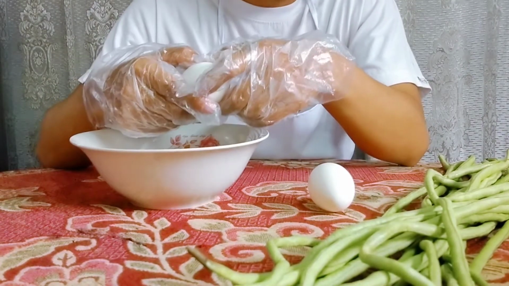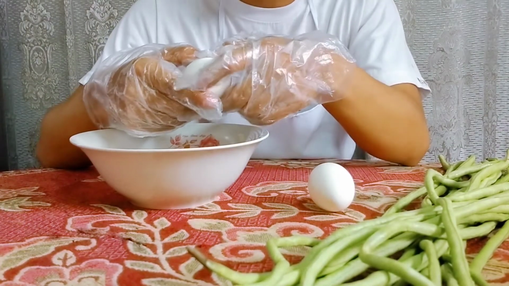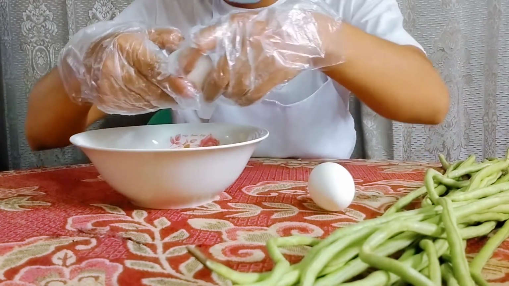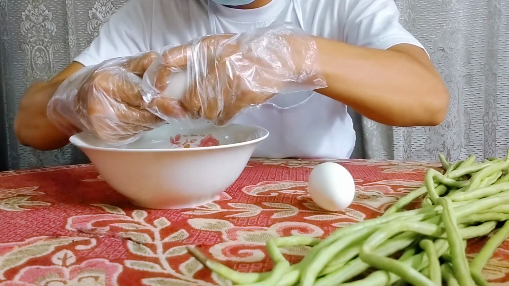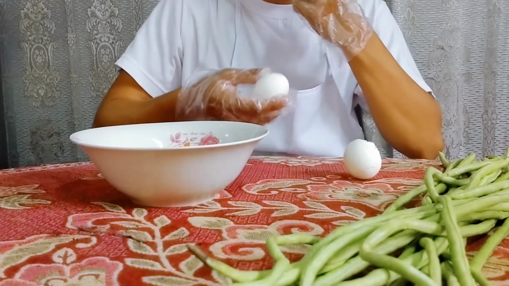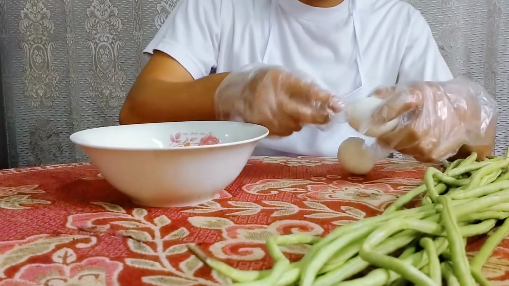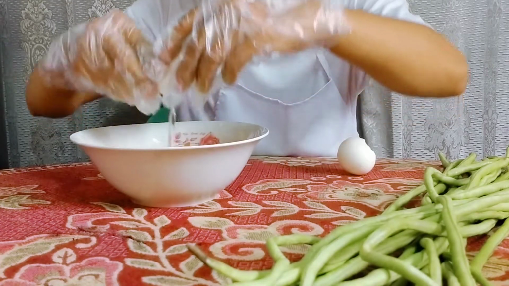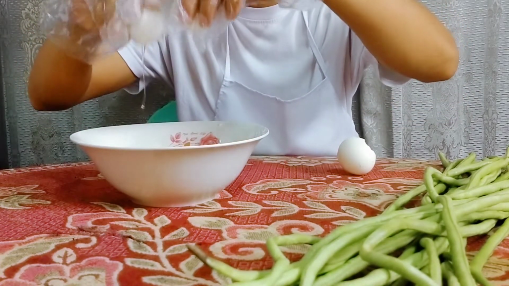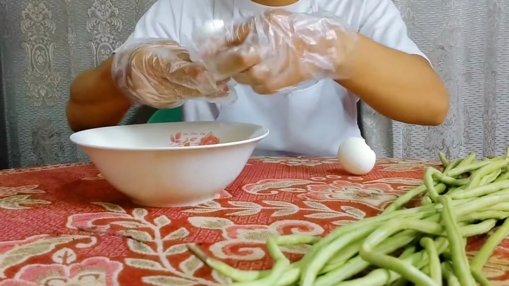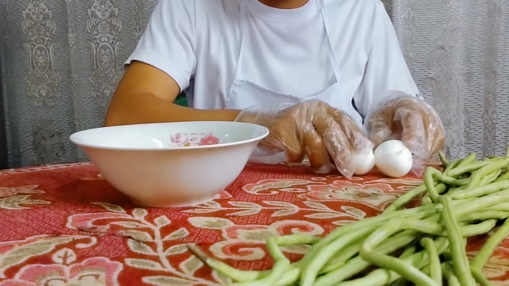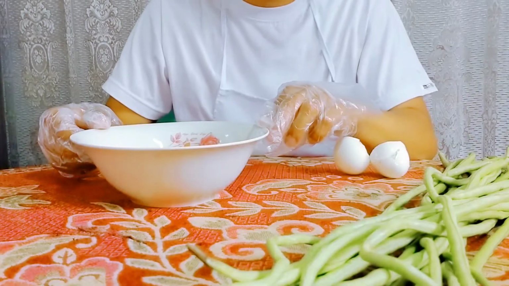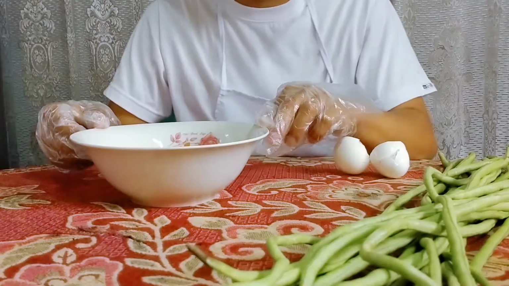Secondly, use the thumbs to separate the eggshell where it's cracked and tip the egg into a bowl. It is always best to crack the eggs into a separate bowl before adding ingredients.